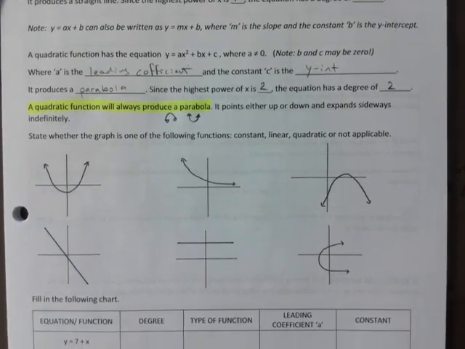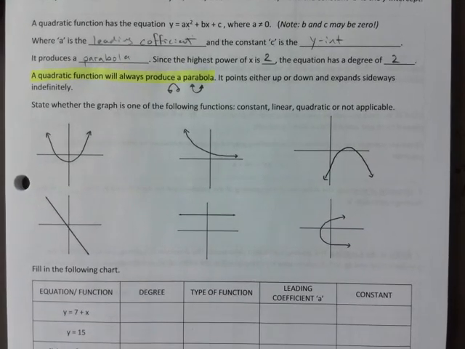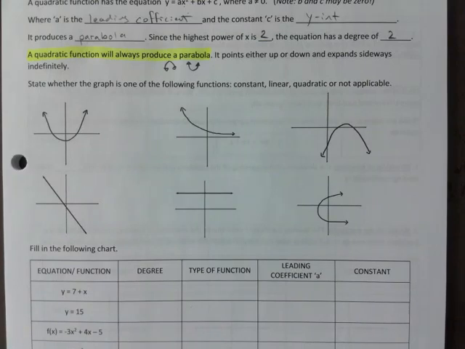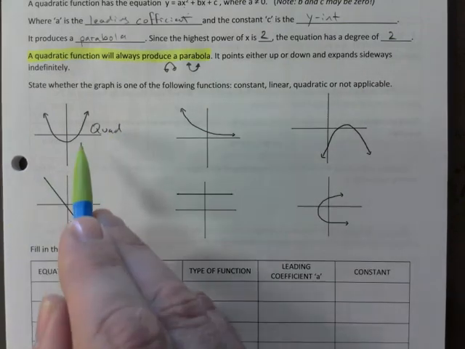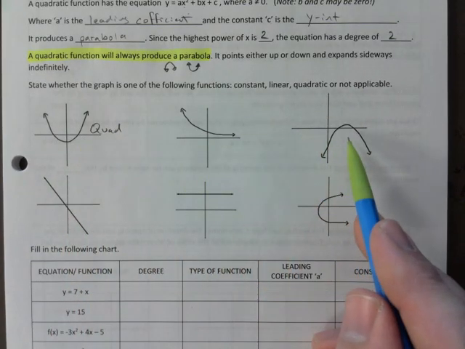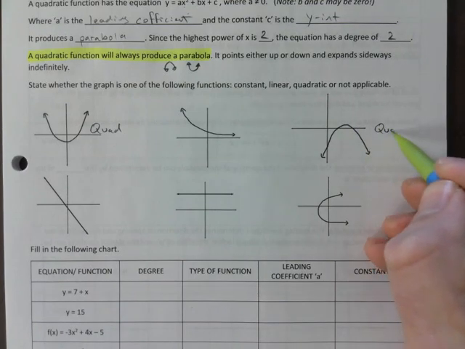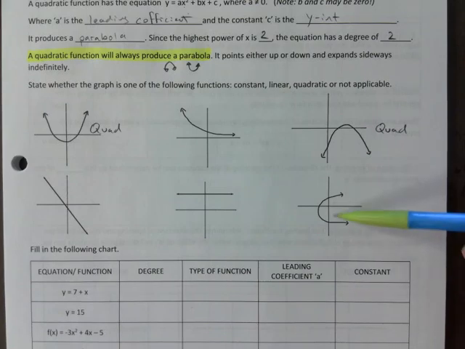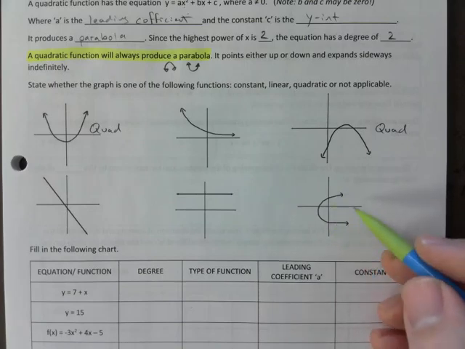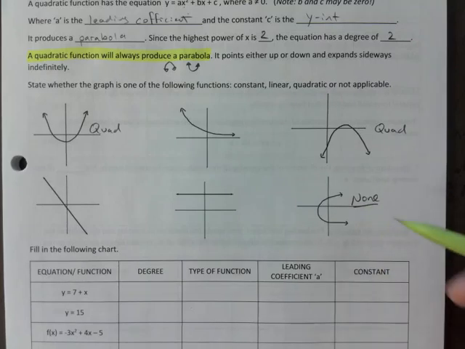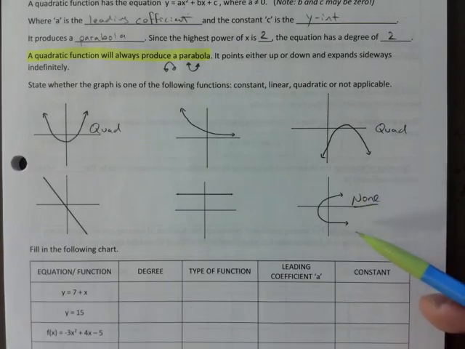State whether the graph of the following is a constant, linear, quadratic, or not applicable. Out of all 6, which ones are quadratic? This one? We're just going to go quadratic. Which other one? This one, right? Okay, quad. What about this one? Sorry. No. This one isn't, right? Because I did this on purpose because it's sideways. This is none. If you take pre-cal, grade 11, 12, you may encounter this, but we don't talk about that.